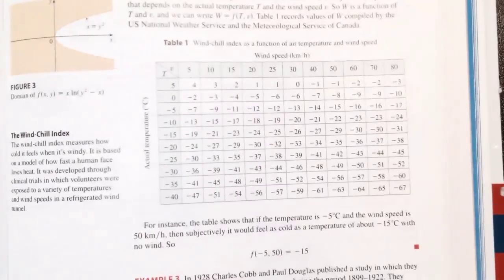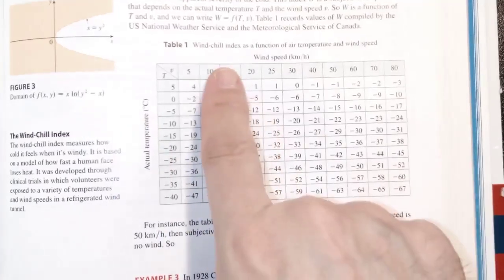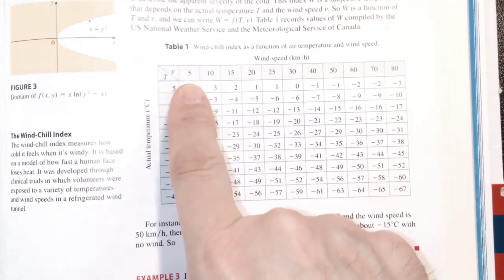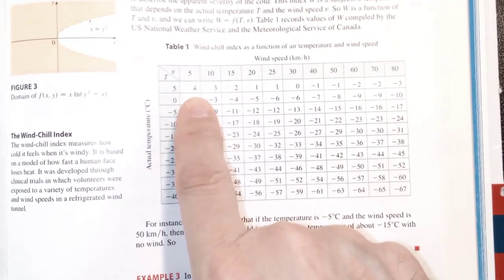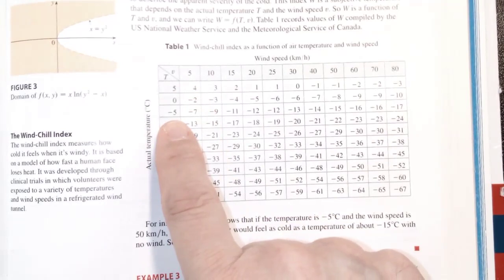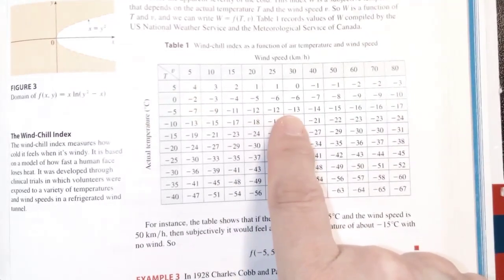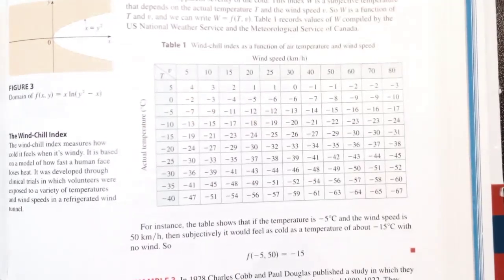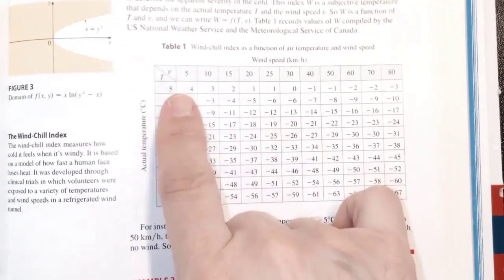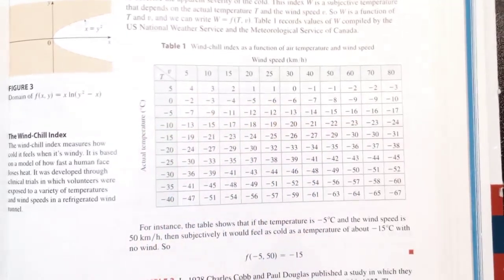Page 889 shows me a table. Actual temperature, Celsius, real degrees. Wind speed, kilometers per hour. If it's 5 degrees out with a slow wind of 5 kilometers an hour, well, it'll feel like 4. It won't actually feel like 5. But if it's -5, like it was this morning, and we have these gusty winds of 20 to 30 kilometers an hour, it could feel between -12 and -13 as you walk across a lot. That's a hell of a jump, isn't it? And notice that as the wind speed gets faster, even if the temperature remains constant, what we feel changes.